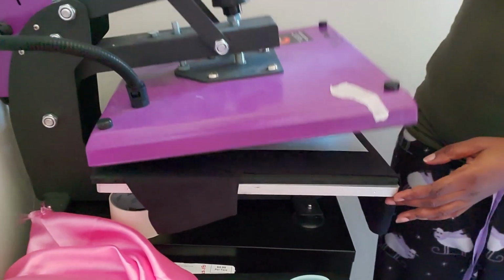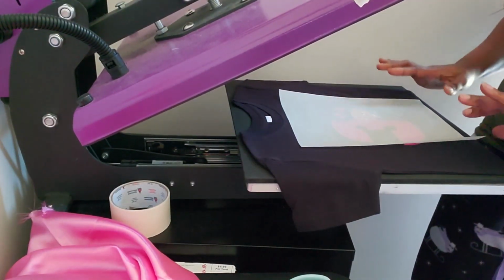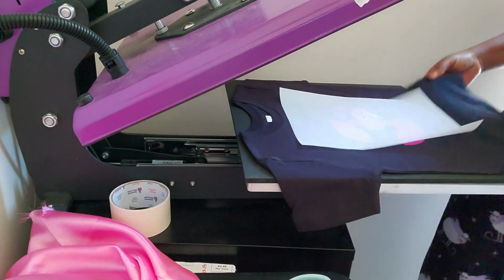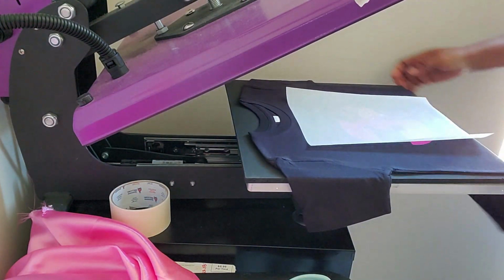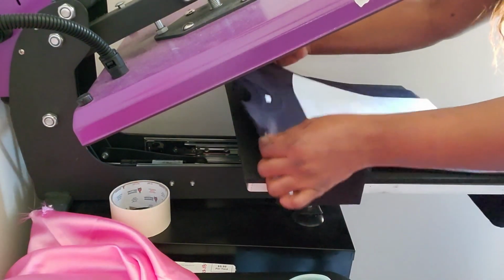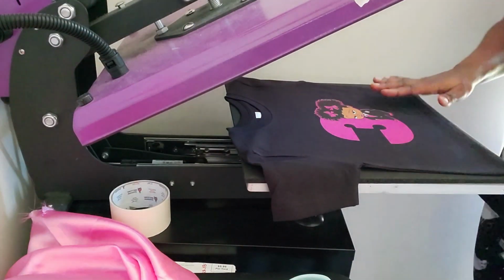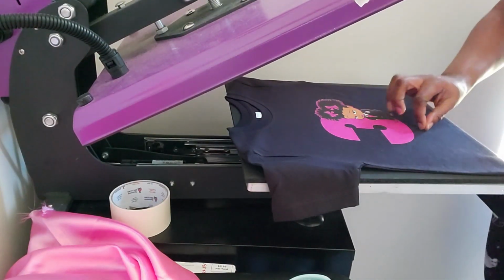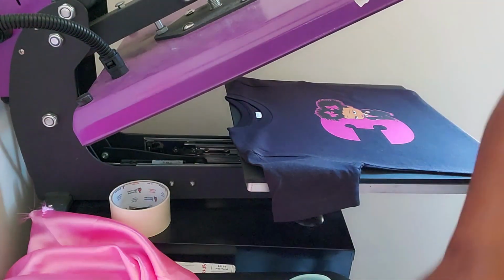So it is ready, and for this it is supposed to be taken out when it's cold. So it's a cold peel and not a hot peel. But one thing I discovered is when you do it like this, it just comes off easily, and you can see she is looking good.